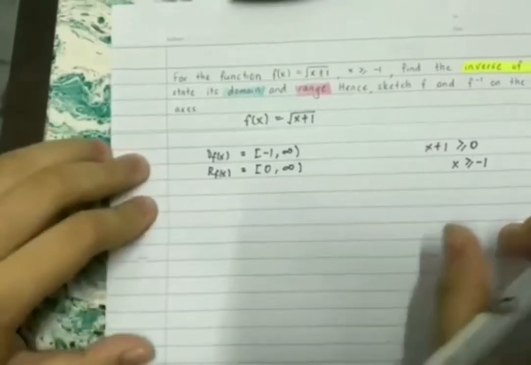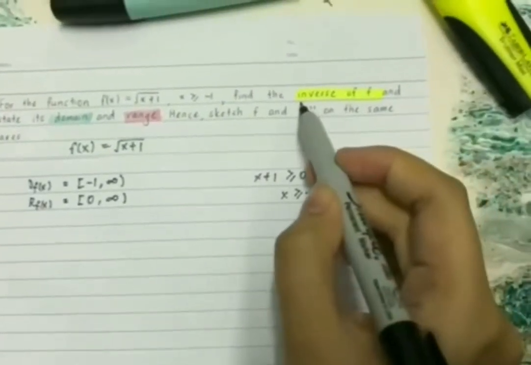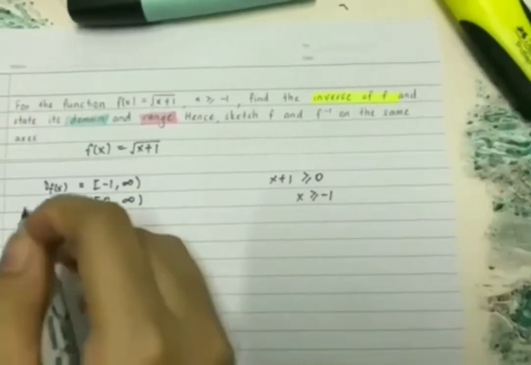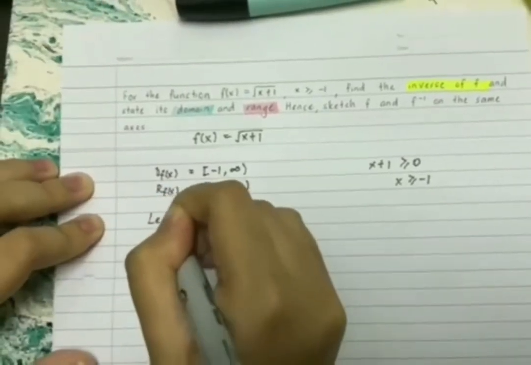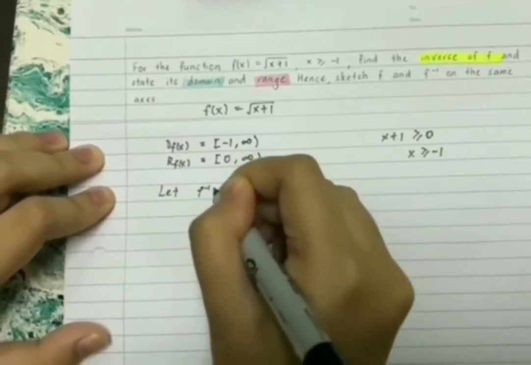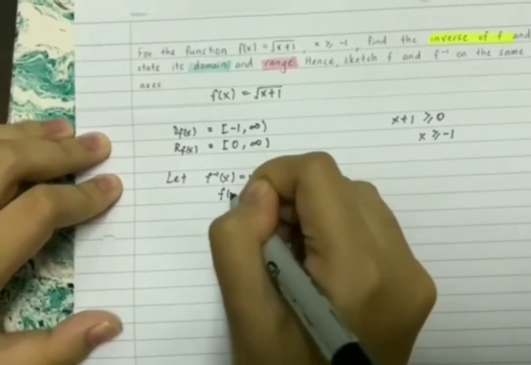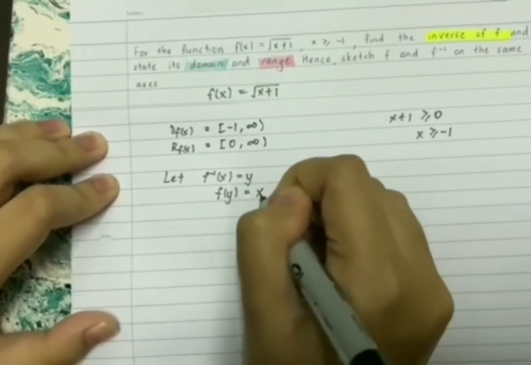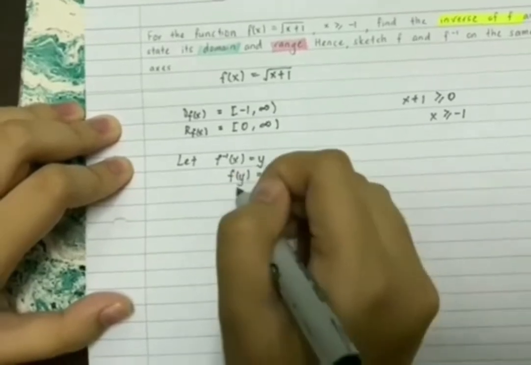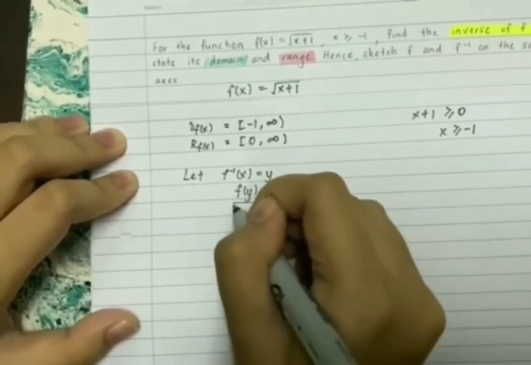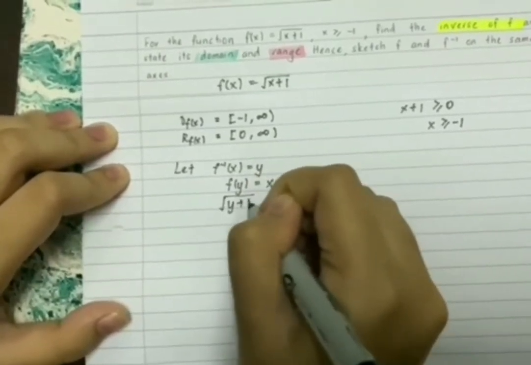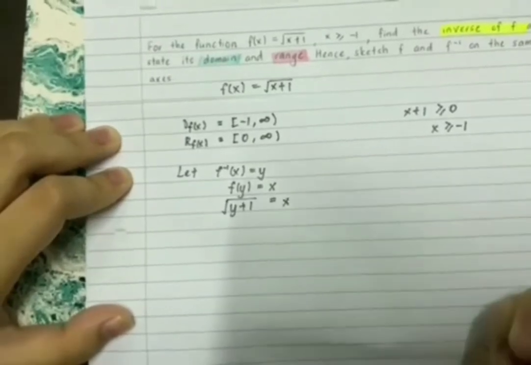Next, the question asks us to find the inverse of f. So we let the inverse of x equal to y. So f(y) equals x. Now we substitute it with y, so the square root of y plus 1 equals x.